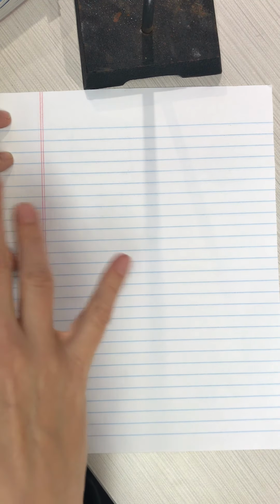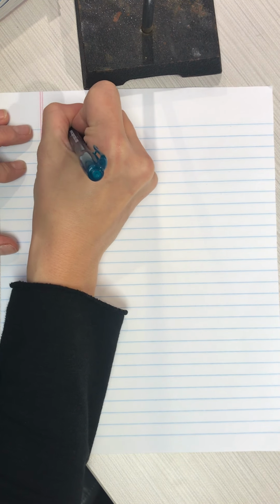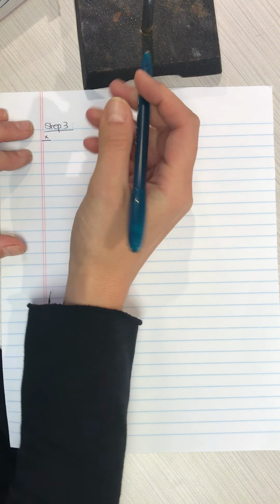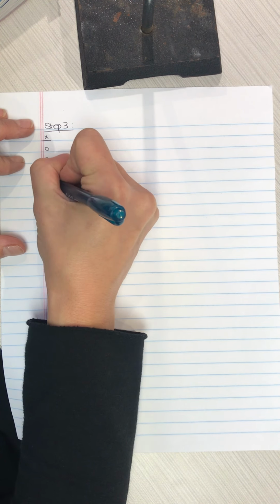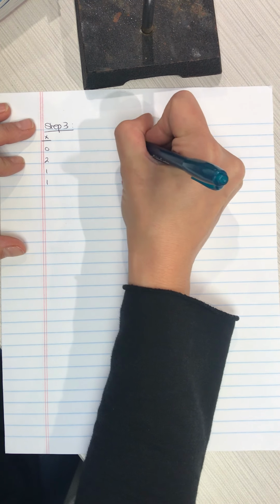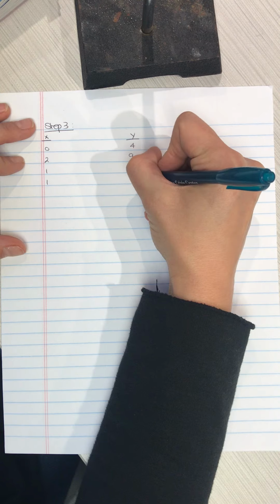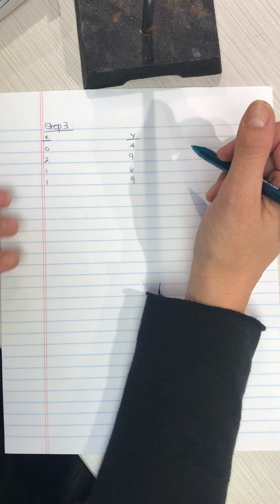So step 3 is going to take a bit of space, so I've started a new page. So step 3 of the 4-step process is that we have to calculate the test statistic. So we've got our x's, 0, 2, 1, and 1, which are associated with y scores of 4, 9, 6, and 9. I'm rewriting them because I have other columns that I need now.